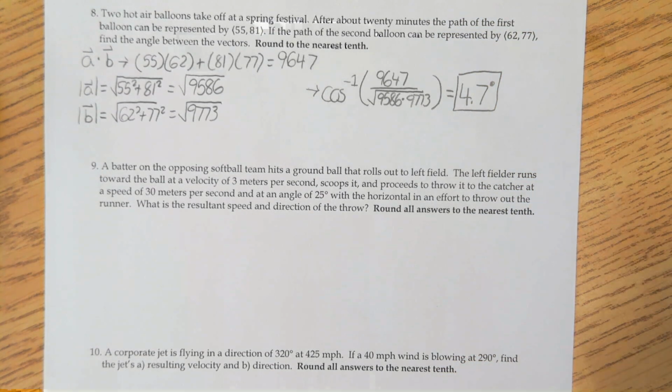Okay. All right, a batter on the opposing softball team hits a ground ball that rolls out to left field. The left fielder runs towards the ball at a velocity of 3 meters per second, scoops it, proceeds to throw it to the catcher at a speed of 30 meters per second, angle of 25 degrees with the horizontal in an effort to throw out the runner.